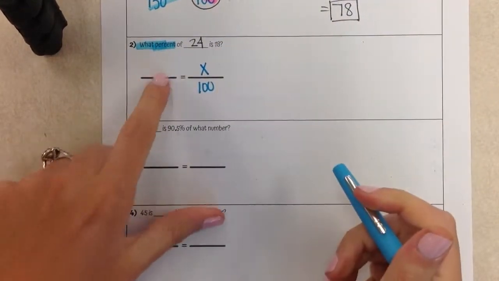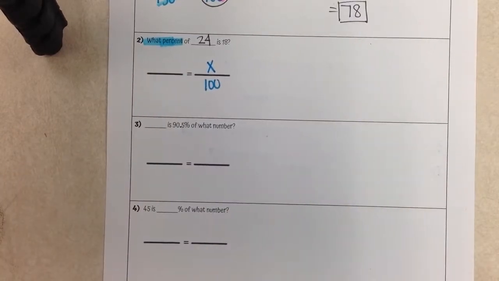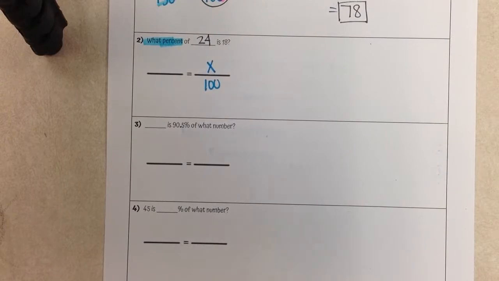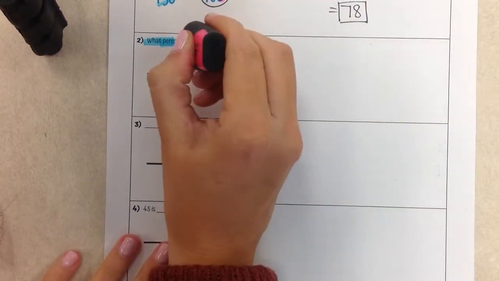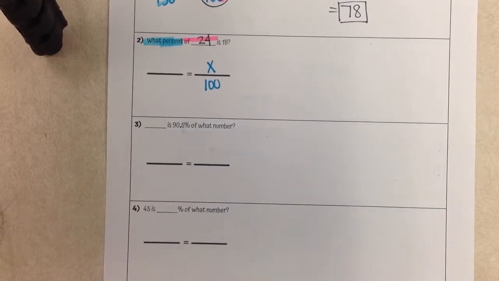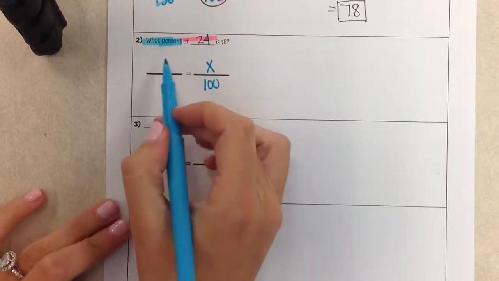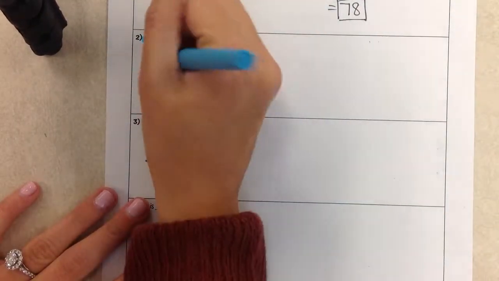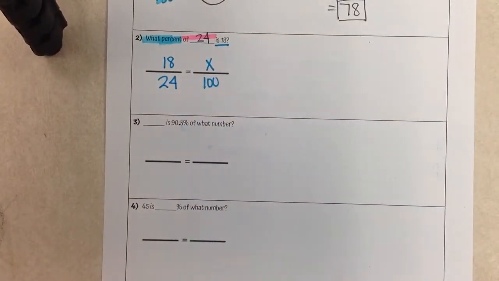And that means the other two numbers are going to go here. Remember, the next thing that I look for after that is the word of and the number that follows. So I found of, and the number that follows the word of is 24. So of is our whole that goes on the bottom, which means the other part, 18, is our part.